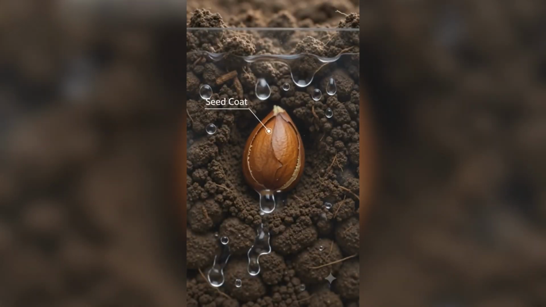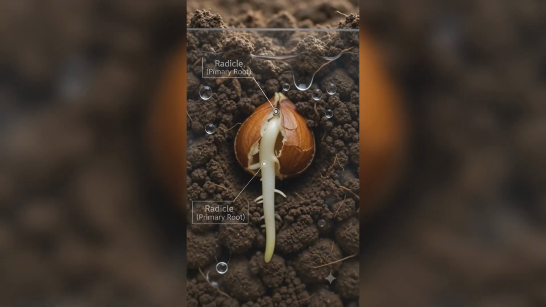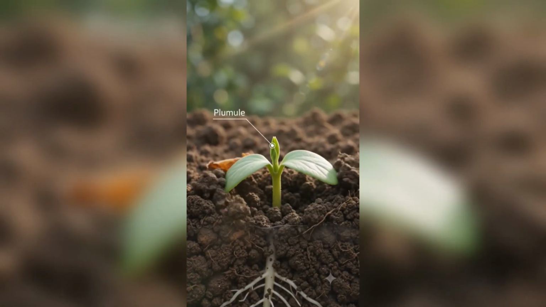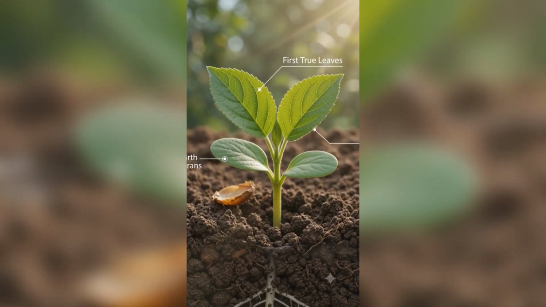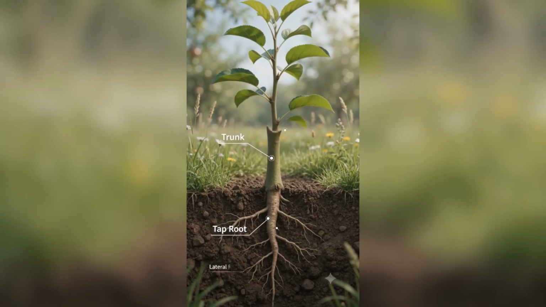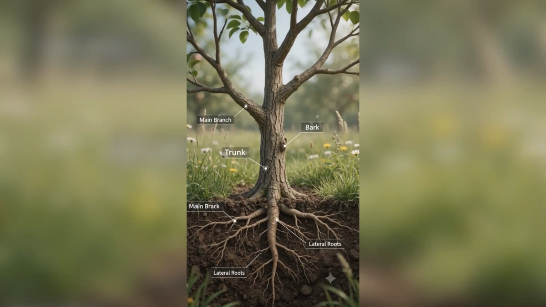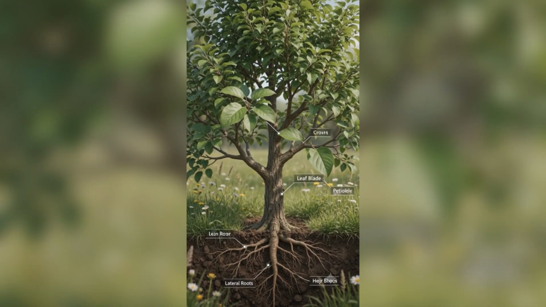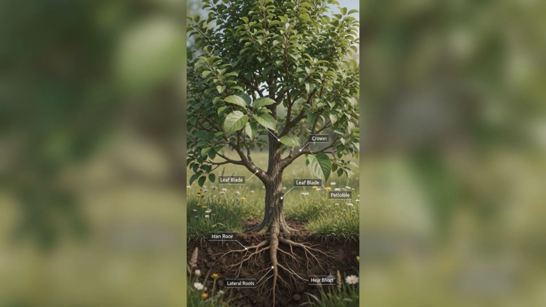The apple seed absorbs moisture, swelling within the dark earth. A primary root, the radicle, emerges. A new life begins its journey upward. Below the surface, a strong taproot anchors the sapling. Thickening bark forms a rugged, protective layer, while above, a lush crown of leaves completes a complex living network.